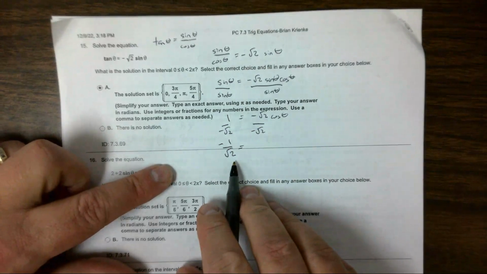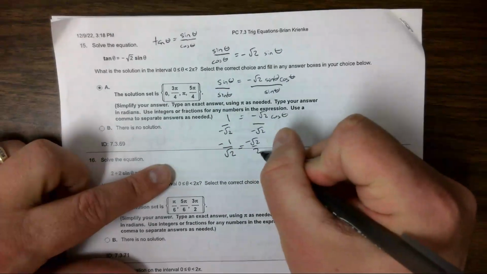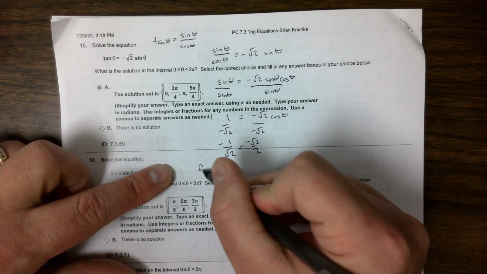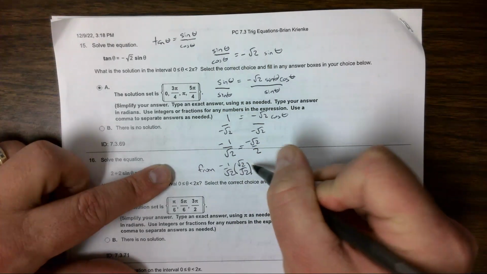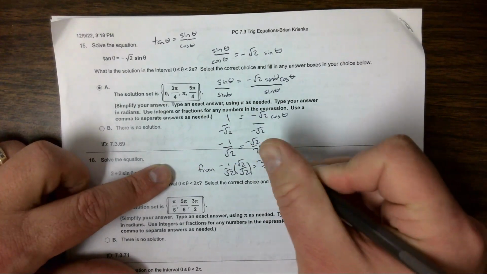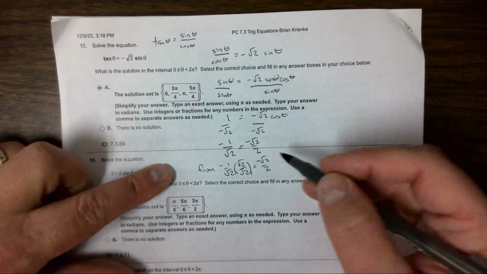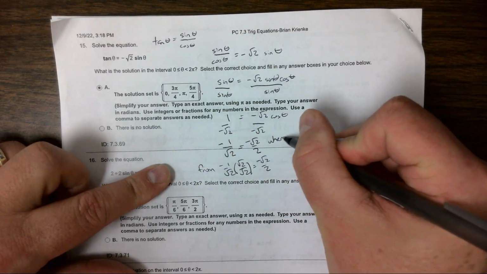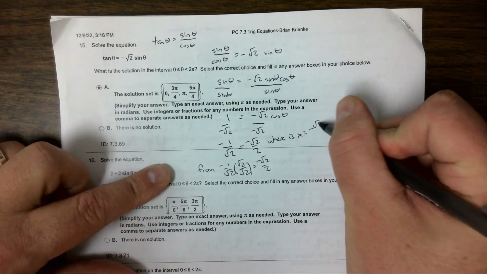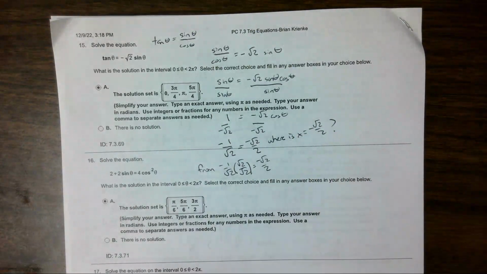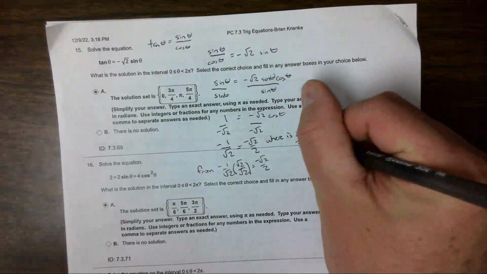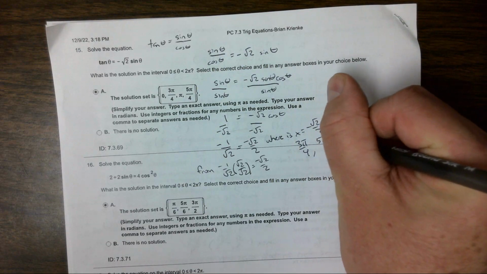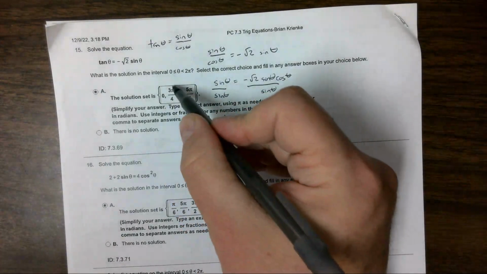So you get 1 equals negative square root of 2 cosine theta. Then divide by negative square root of 2. Remember when we rationalize that, it's negative square root of 2 over 2, from doing square root of 2 on top and bottom, multiplying straight across. So again, we're back to where is x equal to negative square root of 2 over 2. It's right there at 3 pi fourths and right there at 5 pi fourths. And that's 2 of your answers.